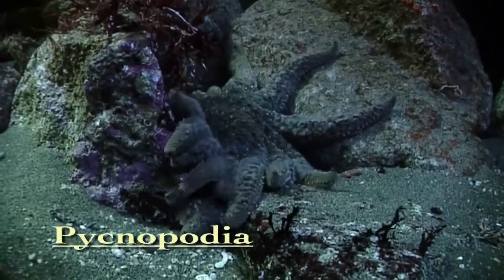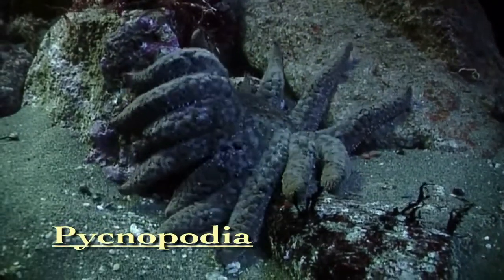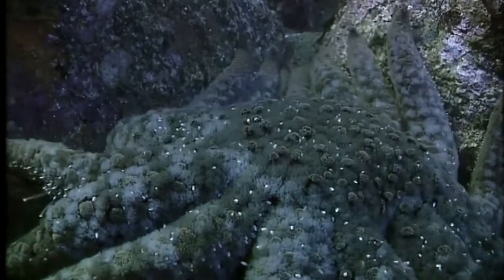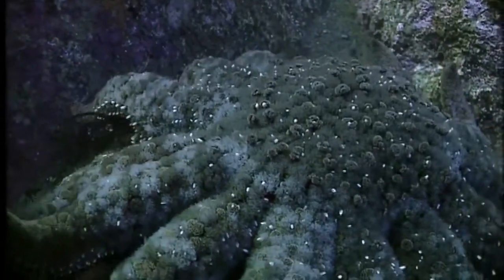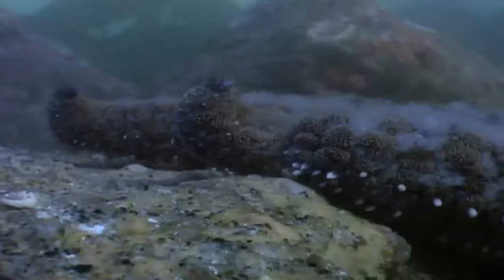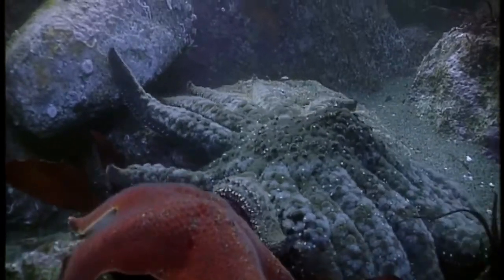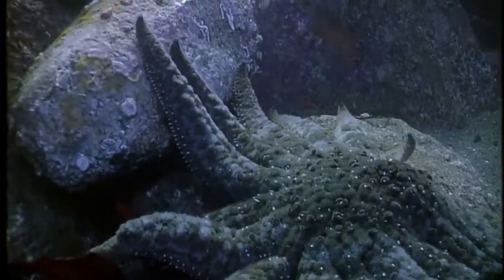This is Pycnopodia, a giant among sea stars. It can have more than 20 arms and grow larger than a manhole cover. It is clearly recognized by the other animals in this community as a force to be reckoned with.